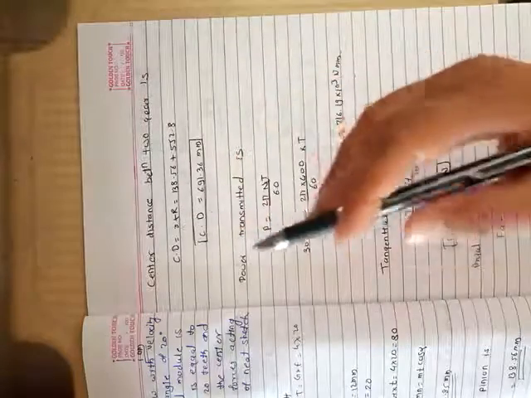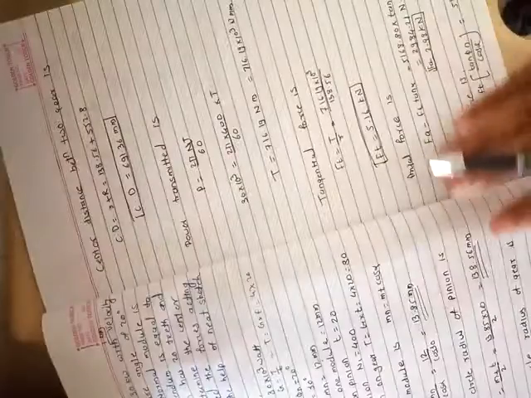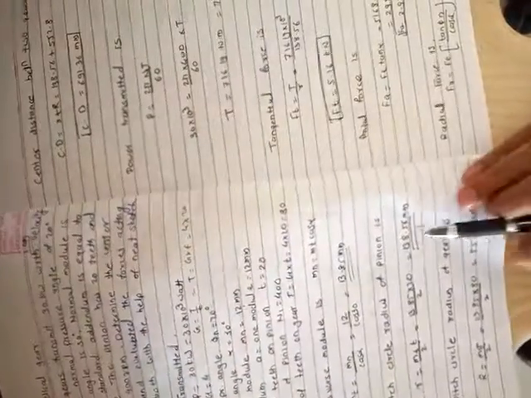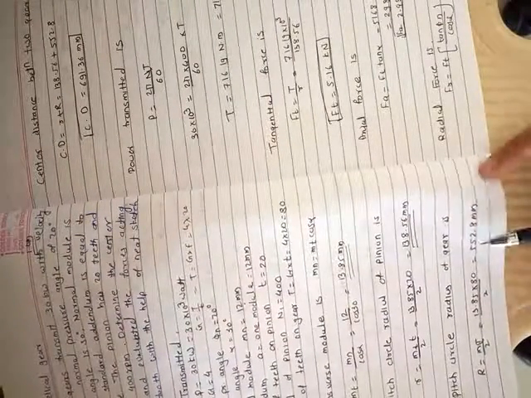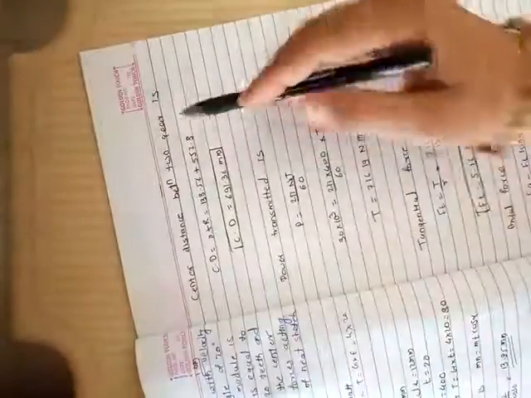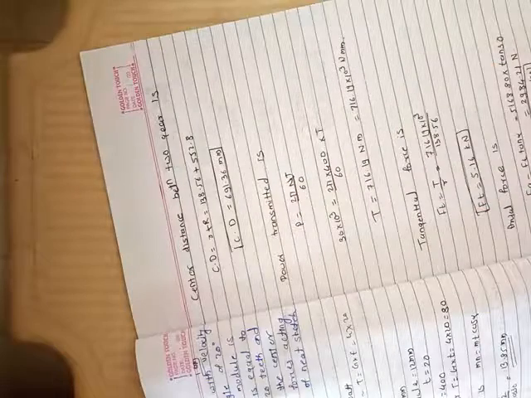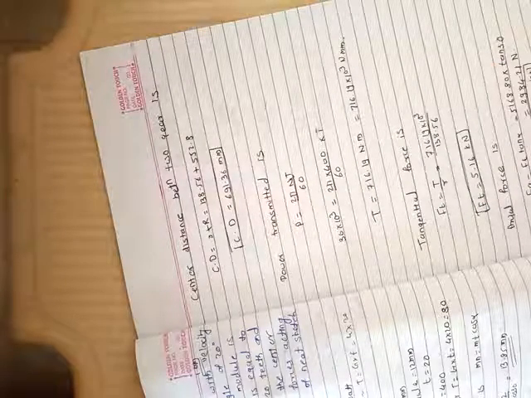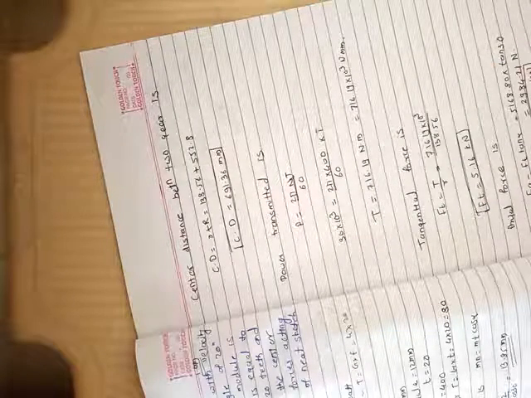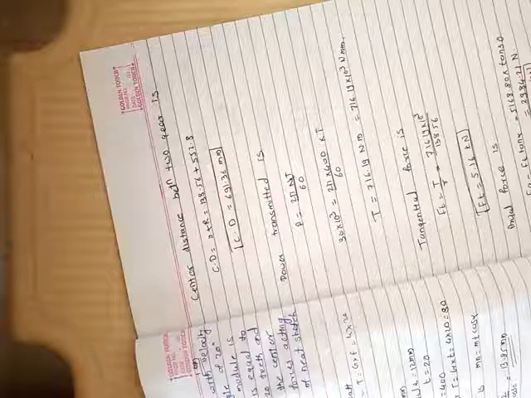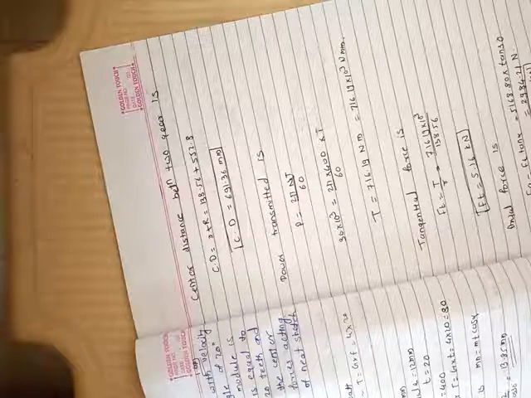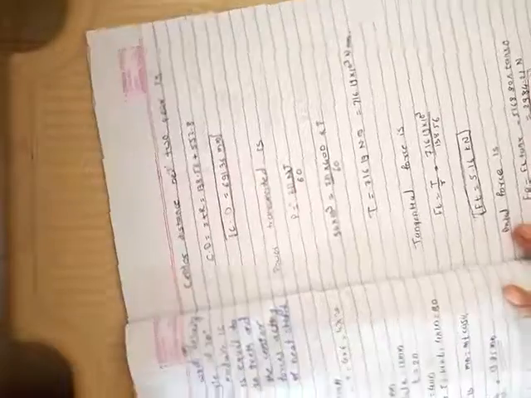It is 138.56, and capital R is equal to 552.8. Then the center distance will be 691.36 mm. That is, we have found the center distance between the two gears, small r plus capital R.